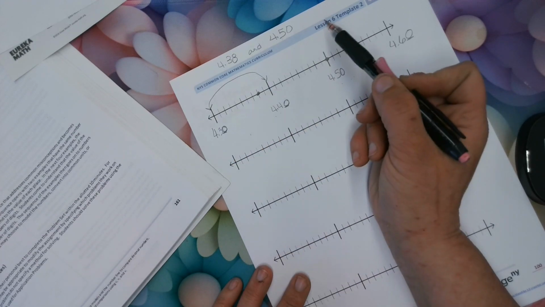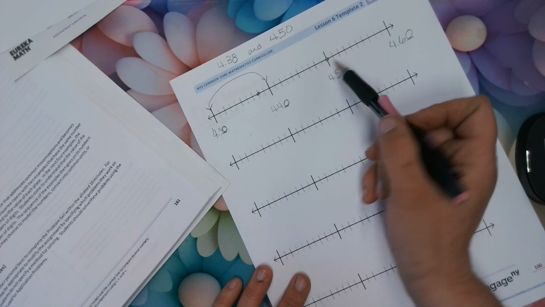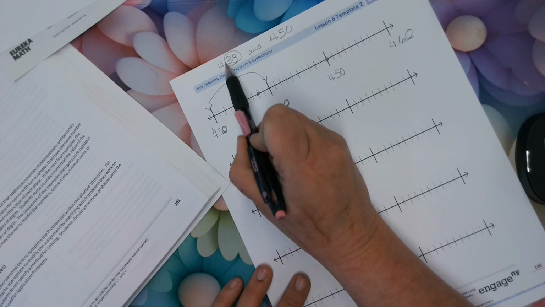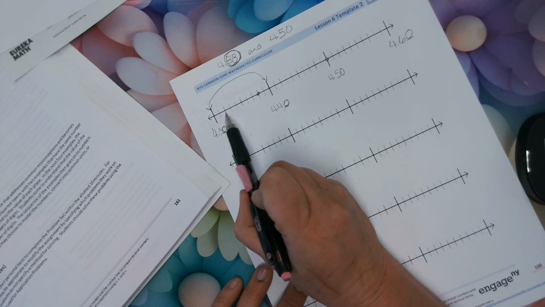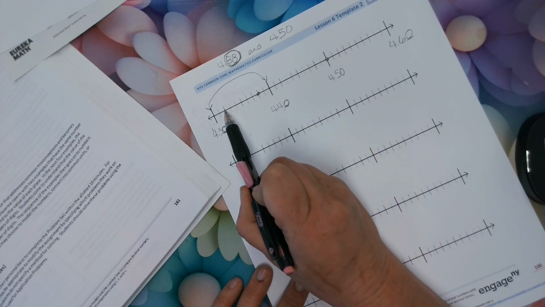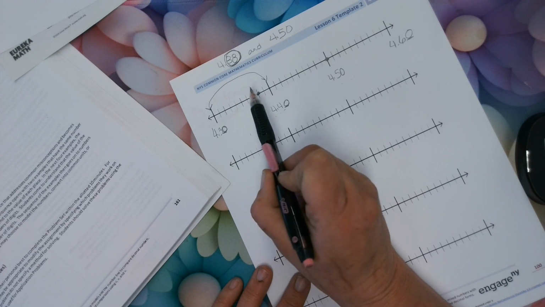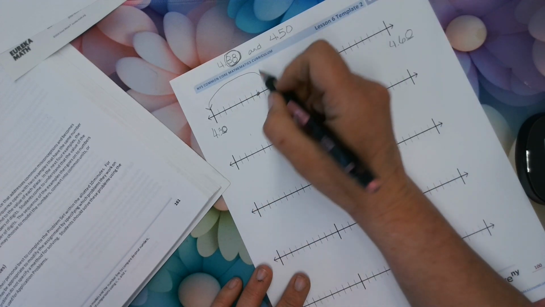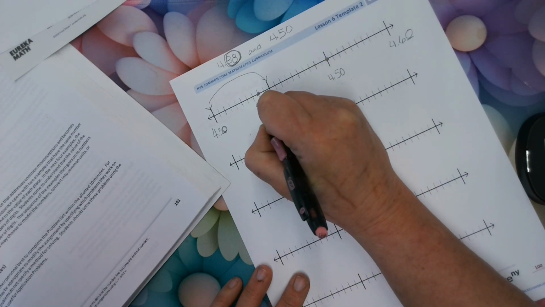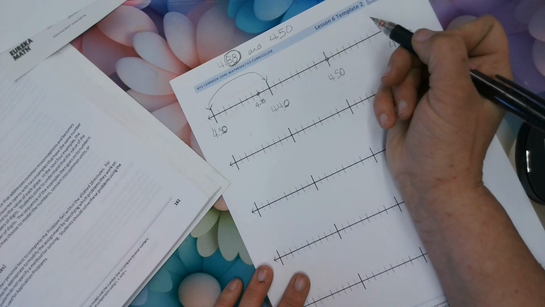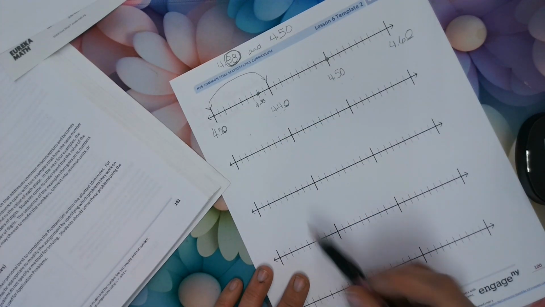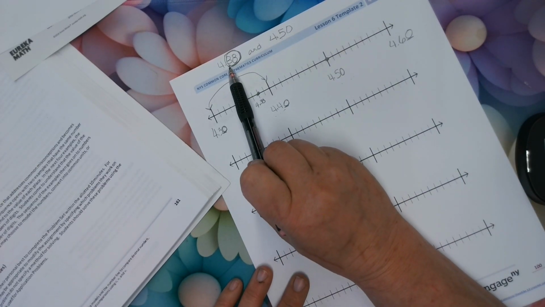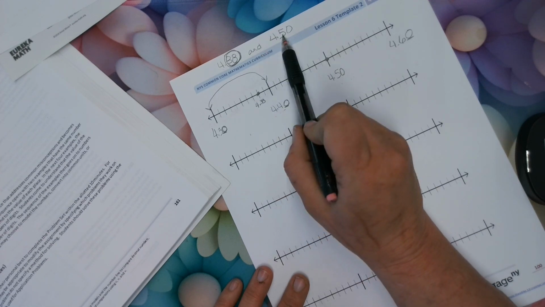It's like counting. 30. 38 comes before 40. So at each of these lines is 31, 32, 33, 34, 35, 36, 37, 38. So this is 4.38. So when I'm asking myself which is larger, is 4.38 greater than, smaller than, or equal to 4.50?